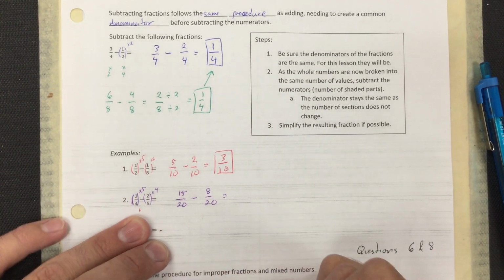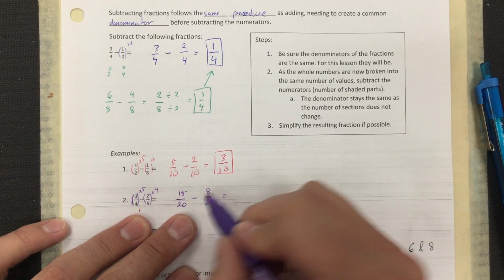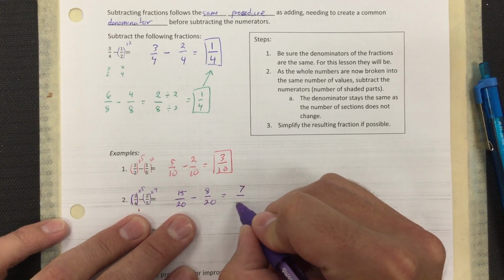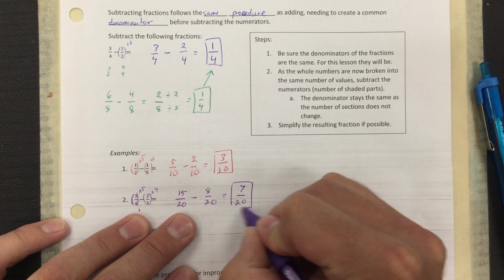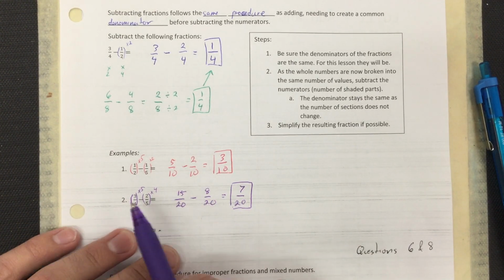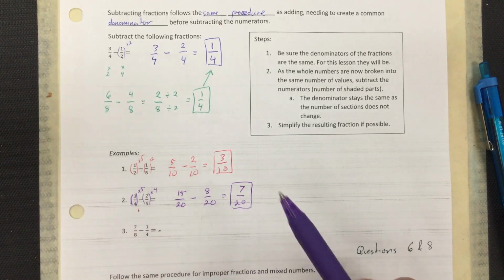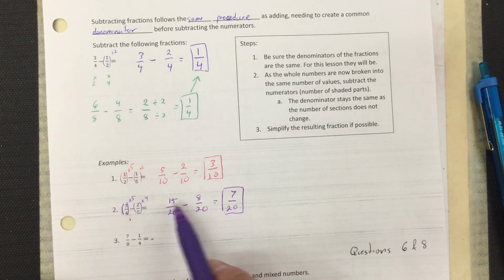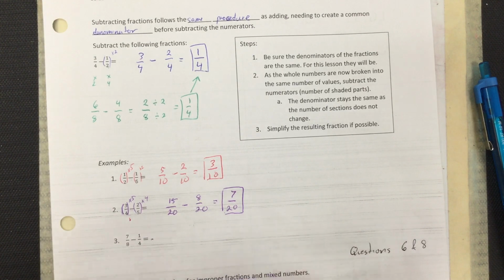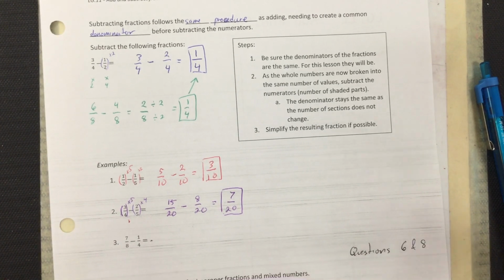Now we have a common denominator there, so we subtract. 15 minus 8 is 7, and the 20 stays the same because we're still dealing in 20ths. We're still dealing with 20ths, we're just left with 7 of them now. Instead of having 15 and subtracting 8, we're left with 7 to make 7/20ths.